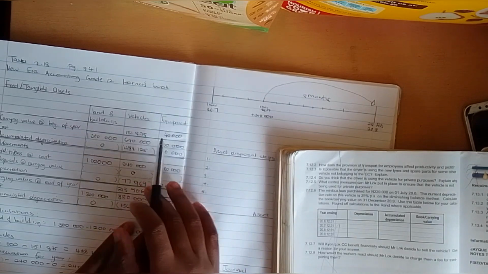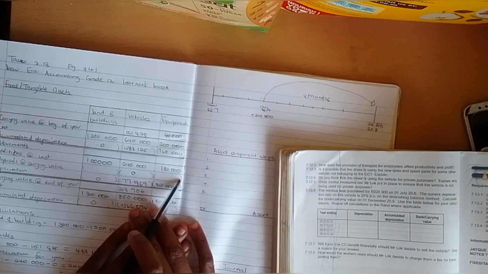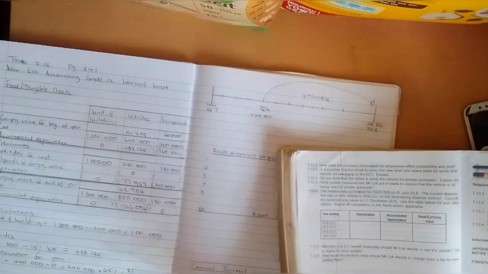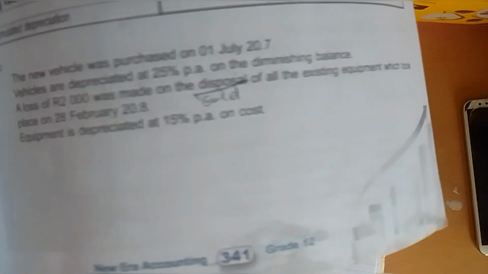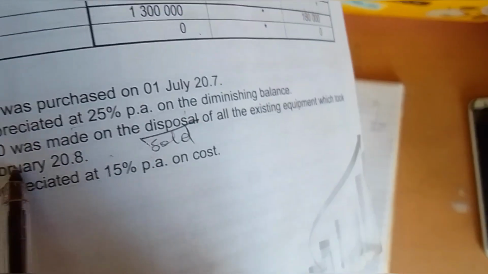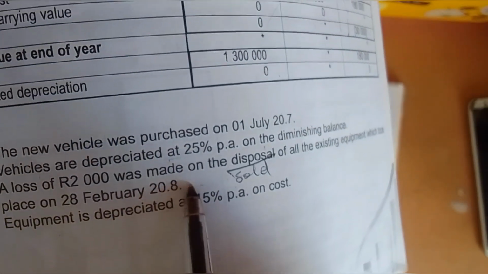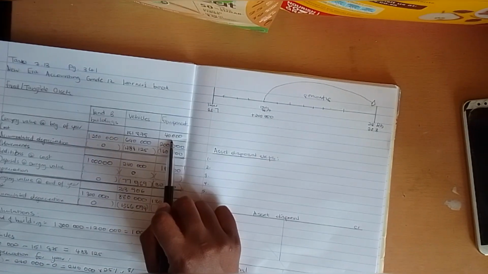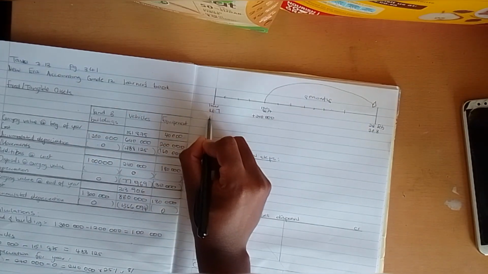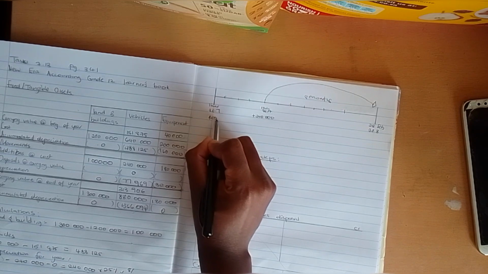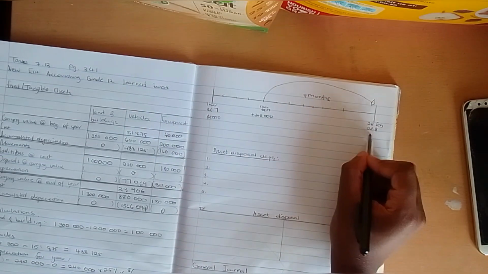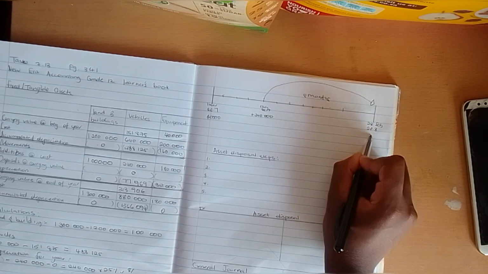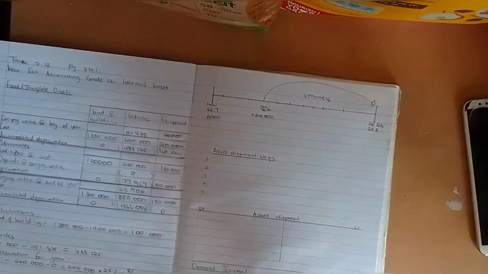It says in the information that the equipment was sold on the 28th February 2008. So there it is. This is the value of the equipment here at the beginning of the year. So now we want to know what will be the value of the equipment at the end of the year.